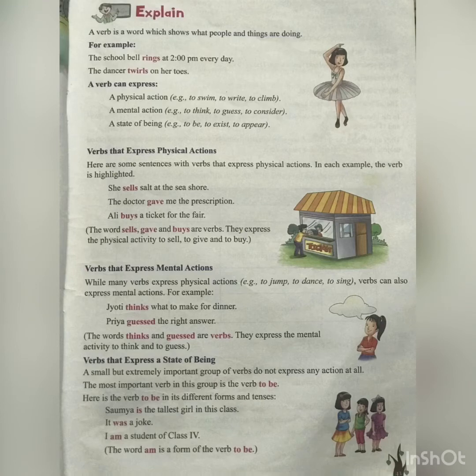For example, the school bell rings at 2 p.m. every day. So here, what school bell is doing? It is ringing. So the school bell rings. So rings is a verb here. Second example, the dancer twirls on her toes. What the dancer is doing? She is twirling on her toes. So twirl is a verb.